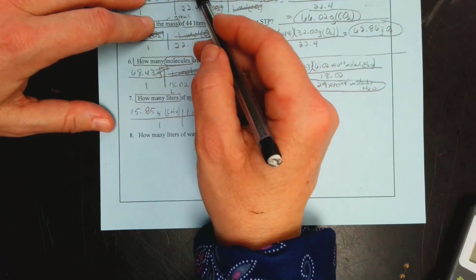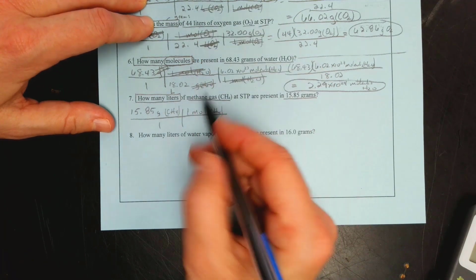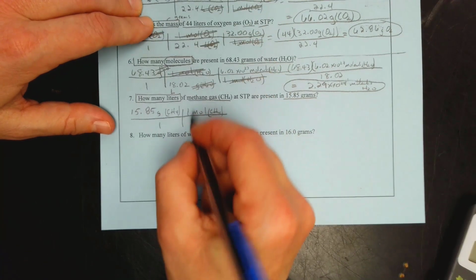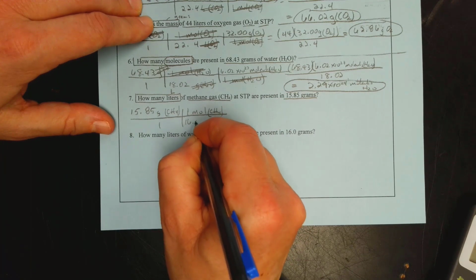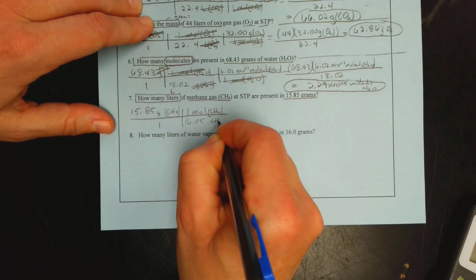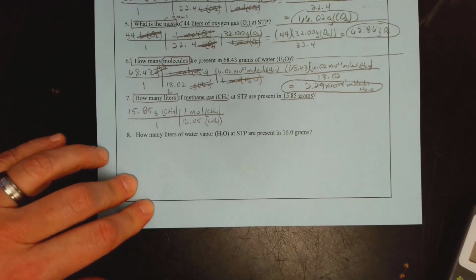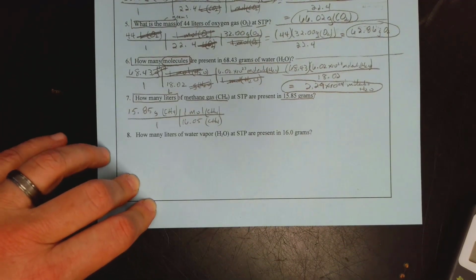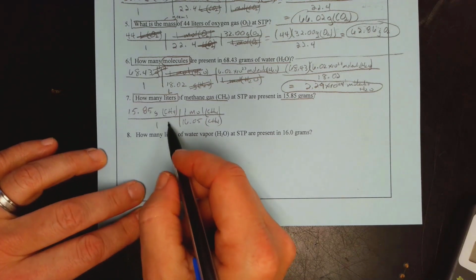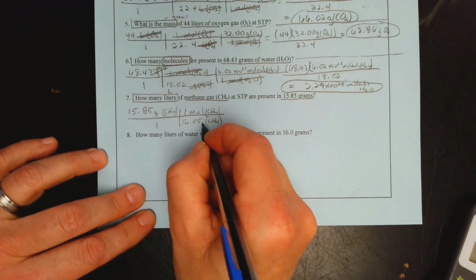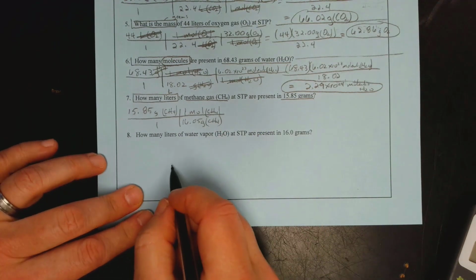So I know my molar mass of methane. I already know that, so I'm just going to cheat and use that, 16. It's not really cheating. It's being efficient. It's my story, and I'm sticking to it. It's totally being efficient. All right. So I have 15.85 grams of CH4, and I have 16.05 grams of CH4 right here.